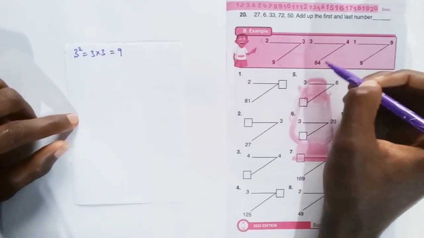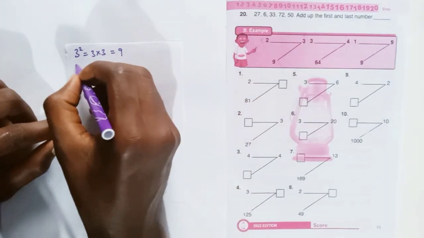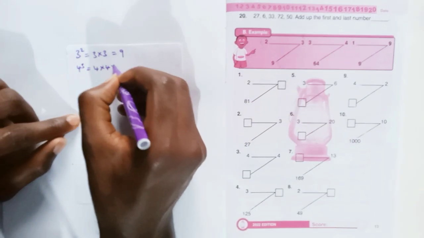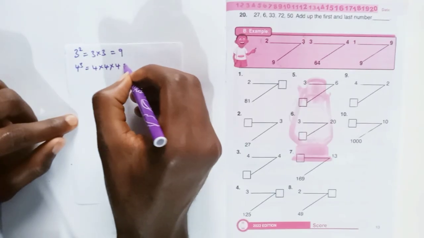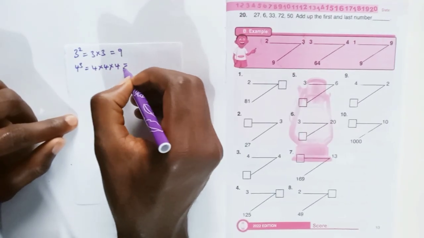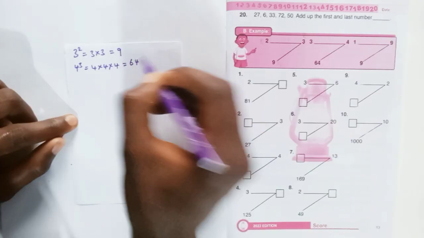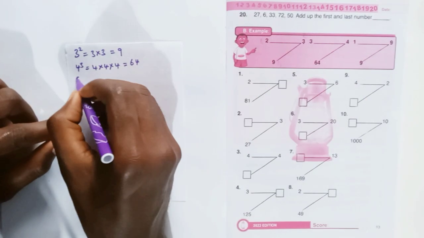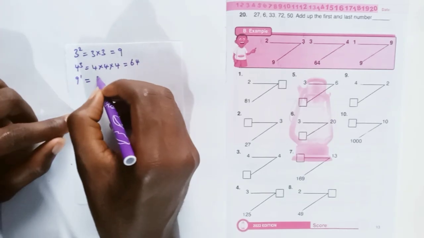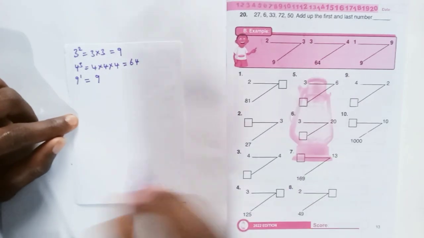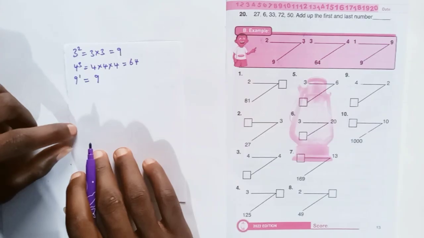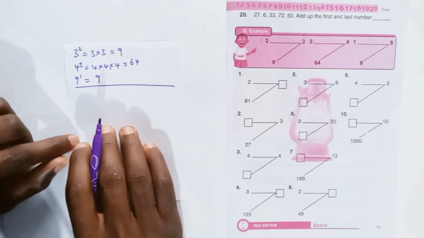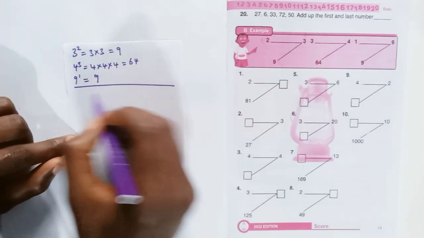4 raised to the power of 3 will give us 64. So 4 raised to the power of 3, which is 4 times 4 times 4. Okay? So 4 times 4 is 16. 16 times 4 is 64. That's how we get the 64. 9 raised to the power of 1 is 9. That's how we get the 9 here. So that's the pattern, guys. Okay, so let's attempt the question.